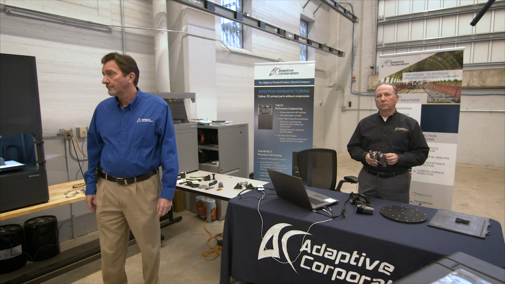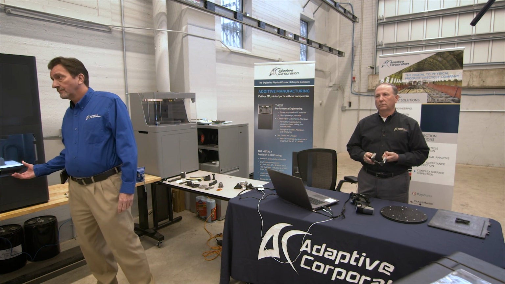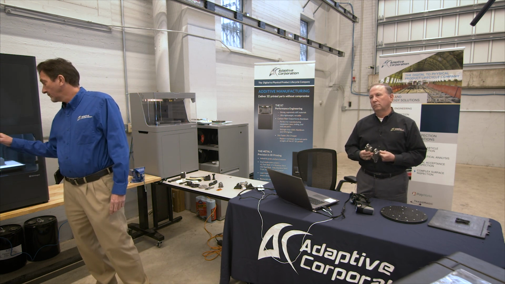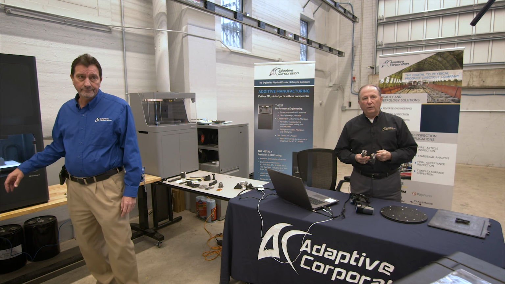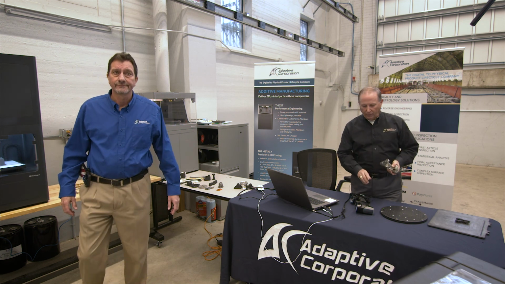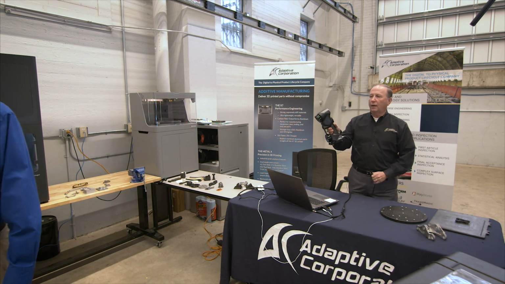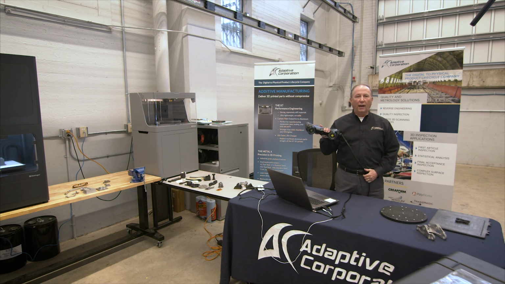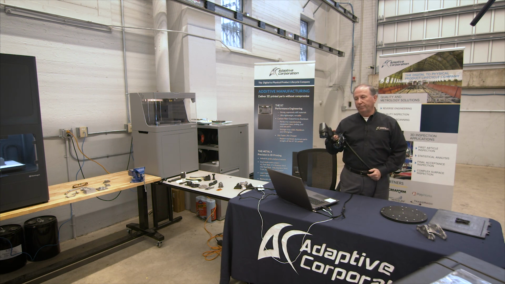What is the accuracy of the scanner, and what part tolerances are applicable? Okay, so the accuracy of the scanner is 9/10 of a thou. It's spec'd to that and certified to that, which in microns is roughly 30 microns, I think.